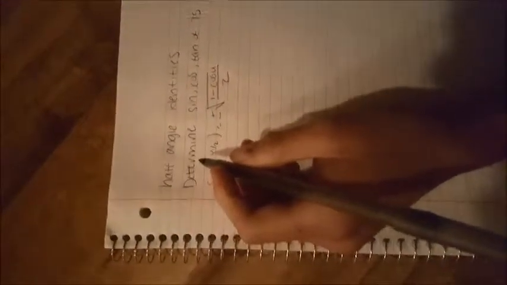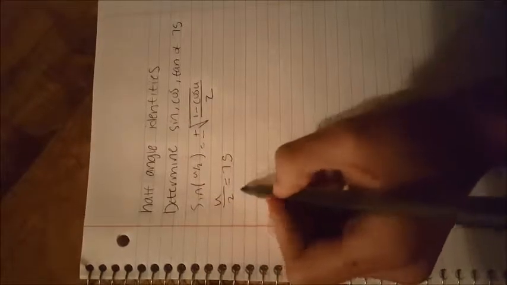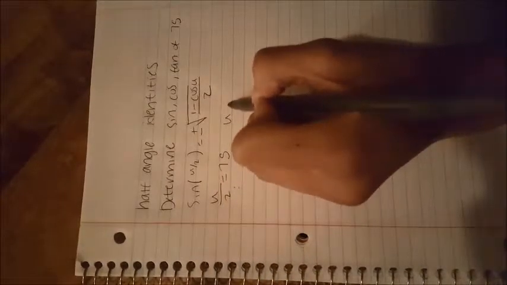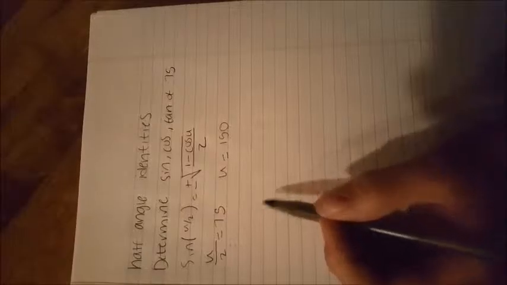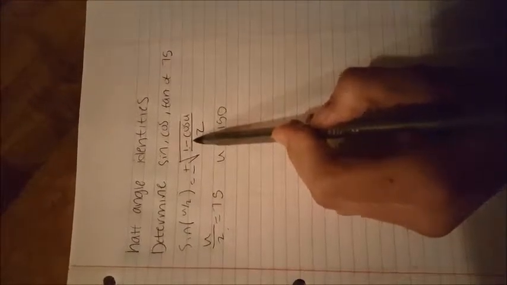Since we are doing 75, we have u over 2 is equal to 75. We're trying to get rid of the 2, so we multiply both sides by 2. So then we have u is equal to 150. And then we have to plug 150 into this equation.